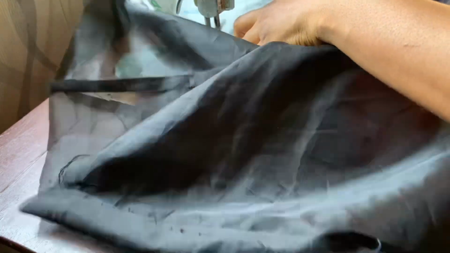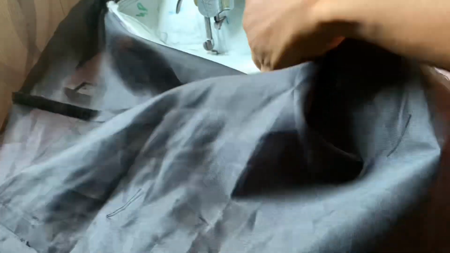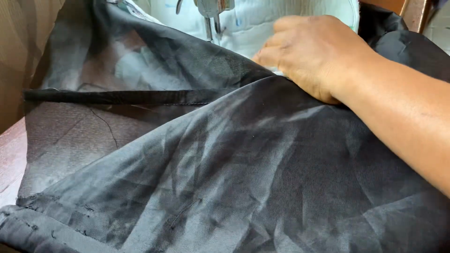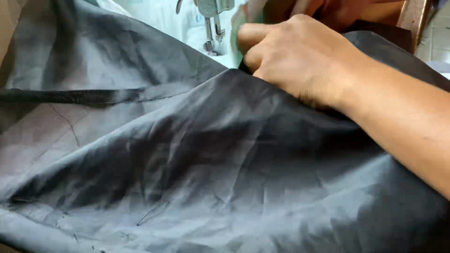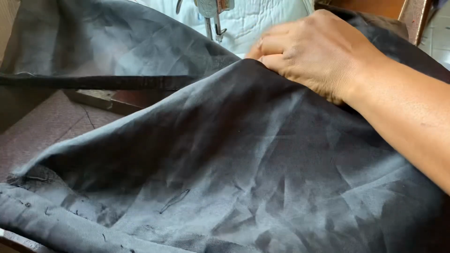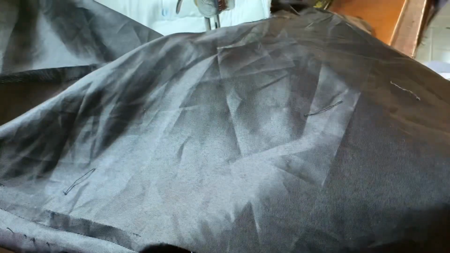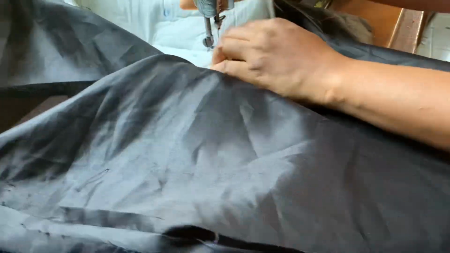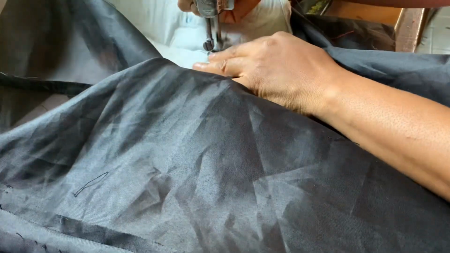While you are sewing, make sure that your lining piece, or wherever you're adding your pad, has its seams opened up, so that you will not have a mismatch when you join this one and that one. You have to make sure you open up the seams and everything will align. So this is me now joining it up, as you can see.